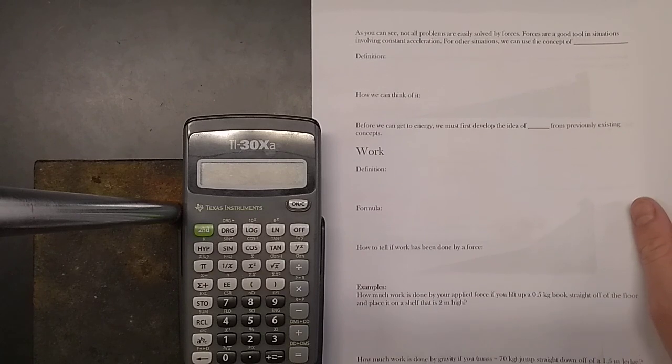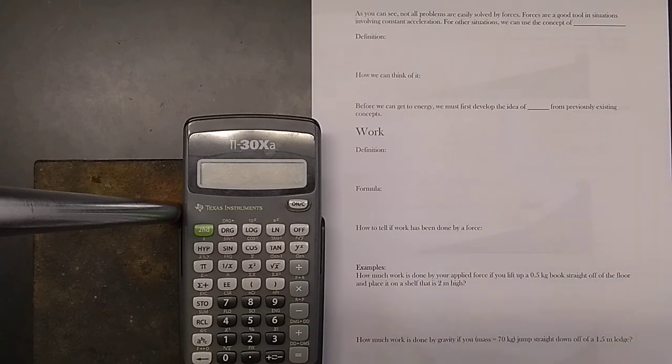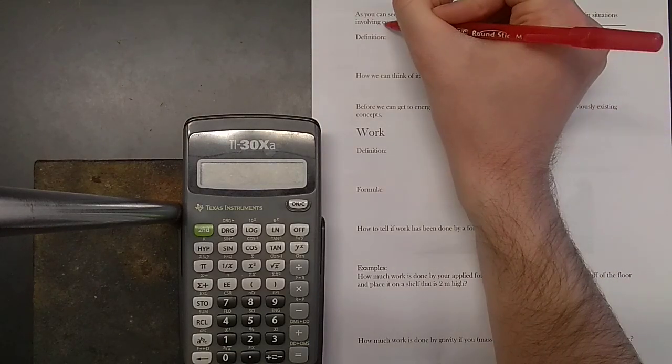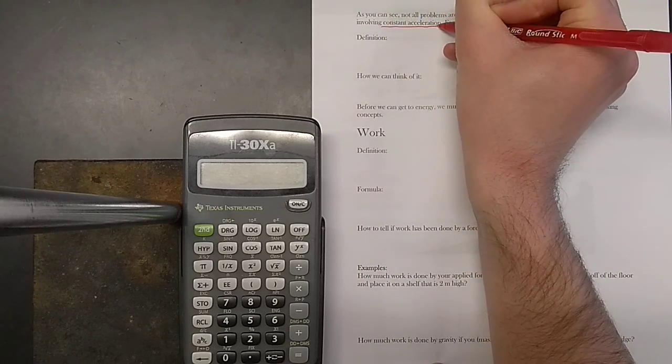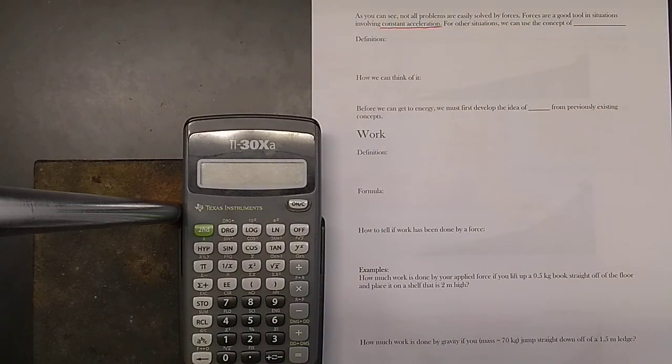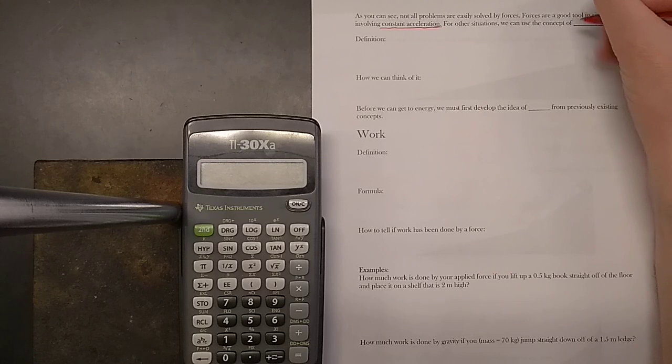So, as you can see, not all problems are easily going to be solved by forces. You can't just use forces and kinematics for everything. They're a good tool in situations where we have constant acceleration. If you can take one thing away from why we use different tools in different cases, it has to do with conditions. Forces and kinematics are great when the acceleration is constant. Remember that, okay? In other situations where you might have a changing acceleration, we can instead use this concept called energy.